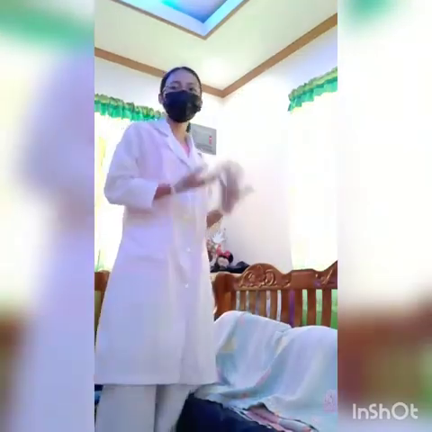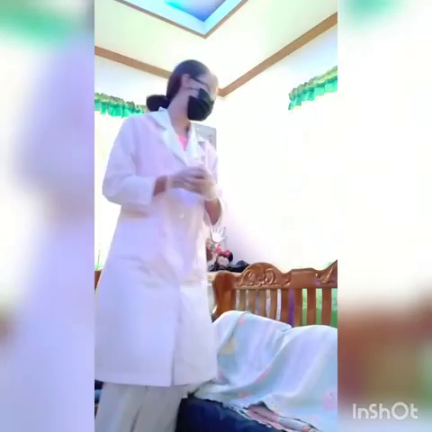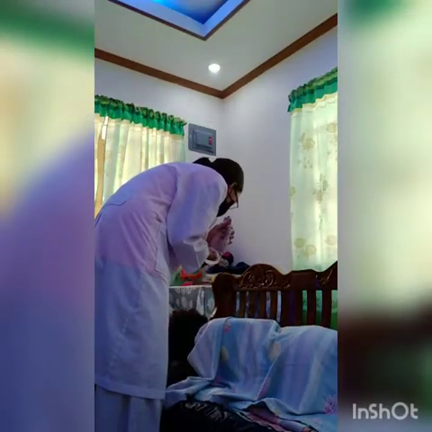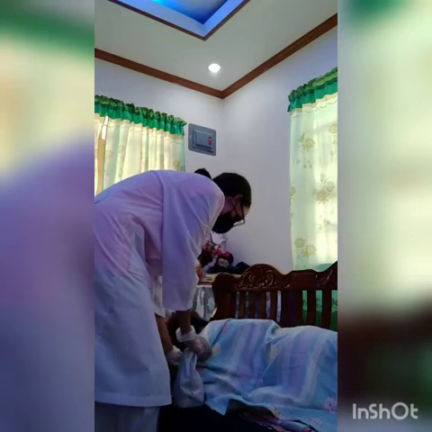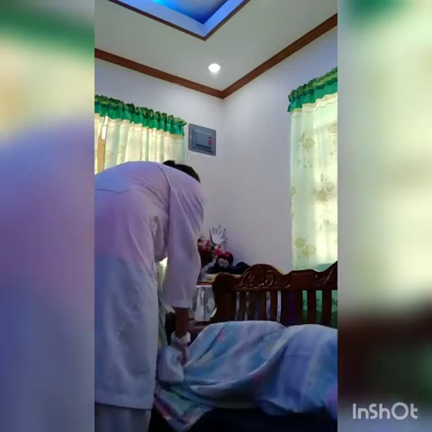If the client cannot, do so and rinse and dry the area. Ma'am, kaya niyo po bang hugasan yung perineal ninyo ng mag-isa? Sige po, ma'am. So, balik na po tayo sa supine position.